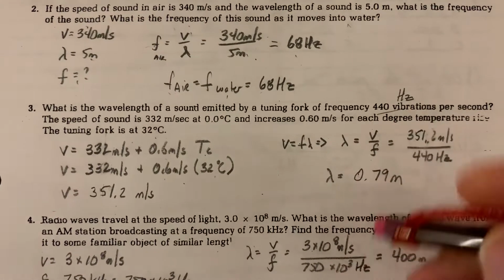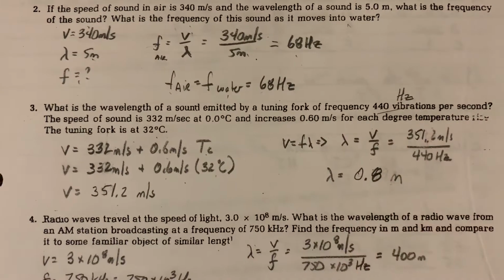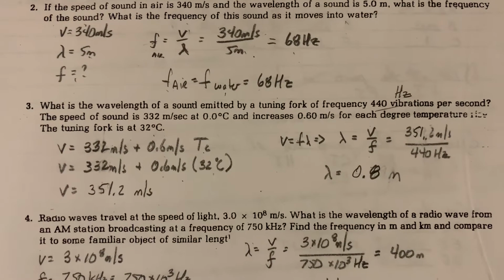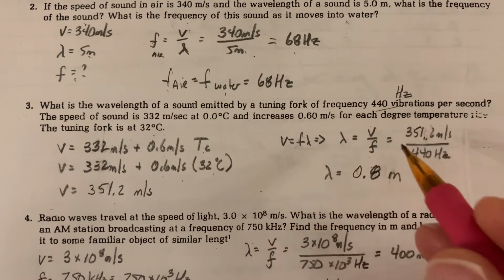Velocity equals frequency times wavelength, and it's going to be right around 0.8 meters. Might be 0.81 or something like that, but right around 0.8 meters when you solve that all the way. Velocity V equals F lambda.